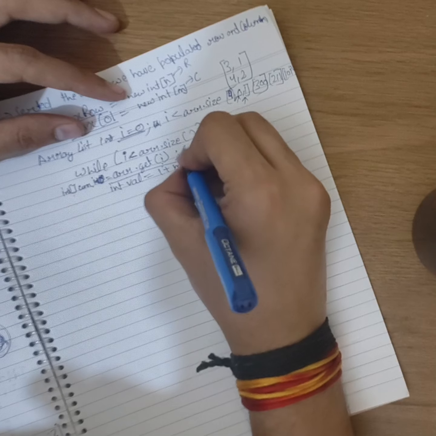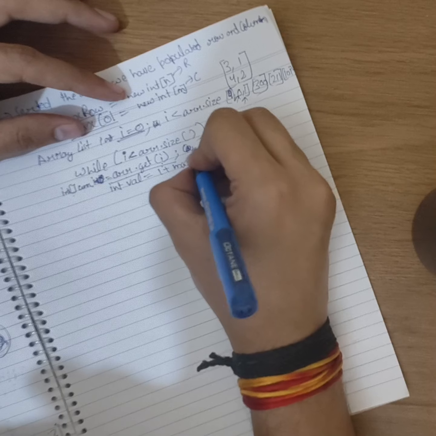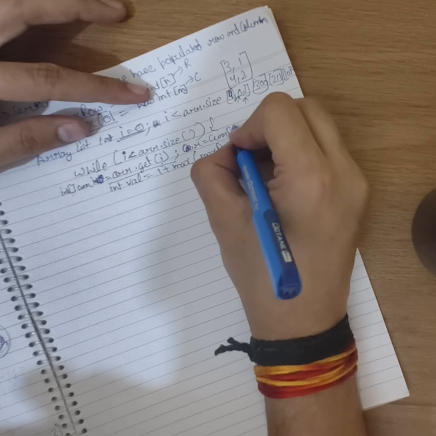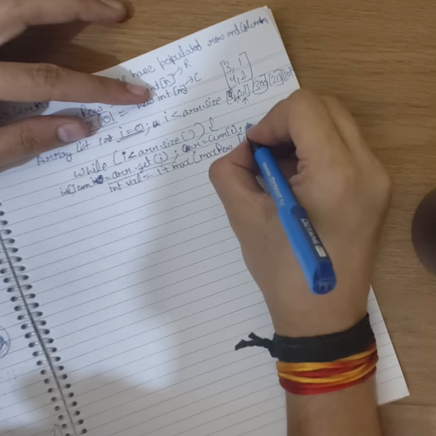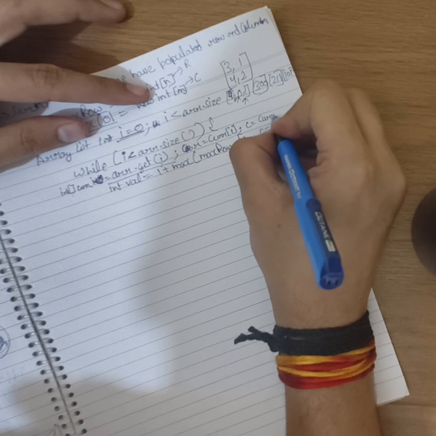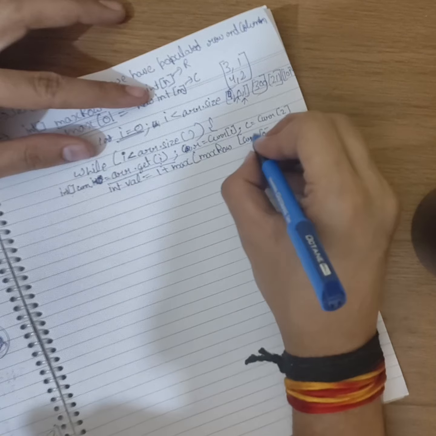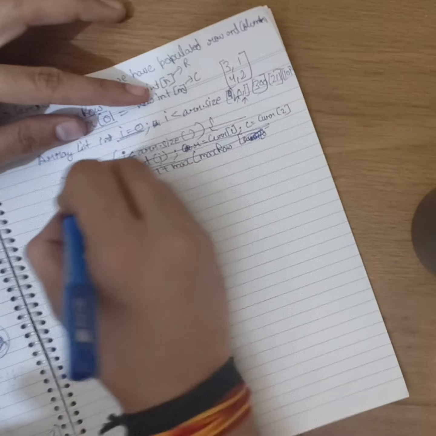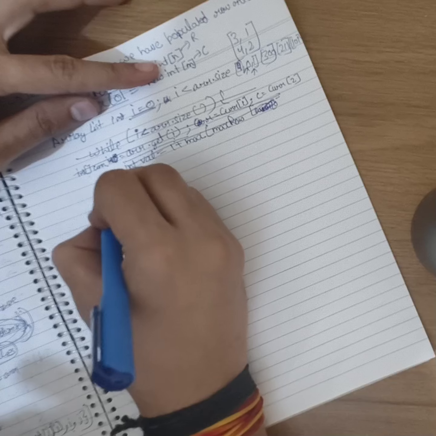So we will also define r is equal to cur 1, c is equal to cur of 2. So we will not put it like this. Let's again define this. This is not looking cool.